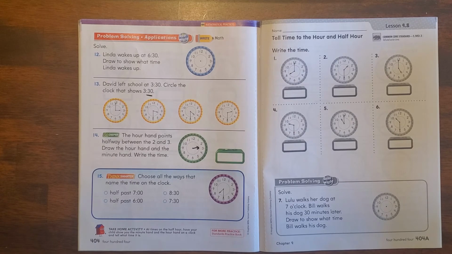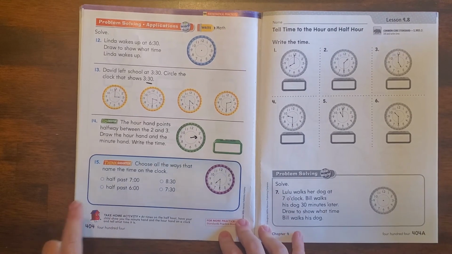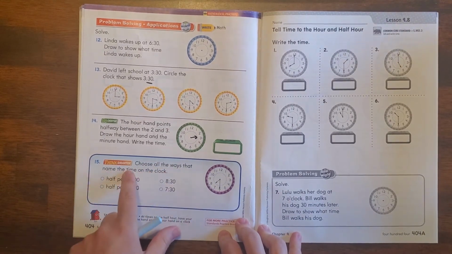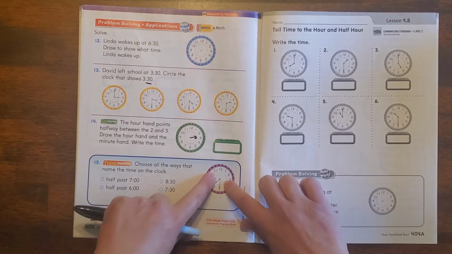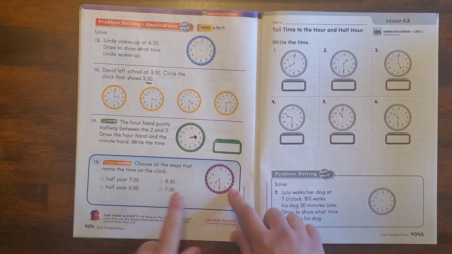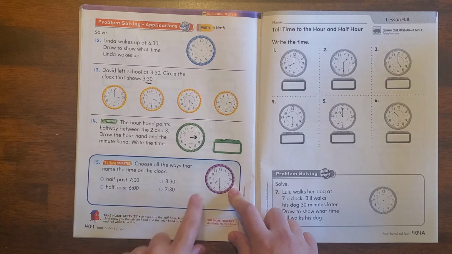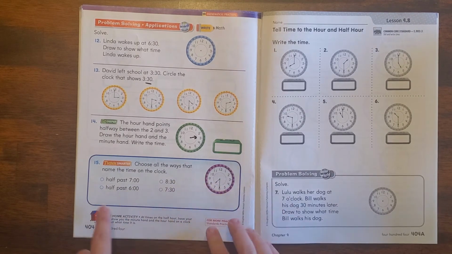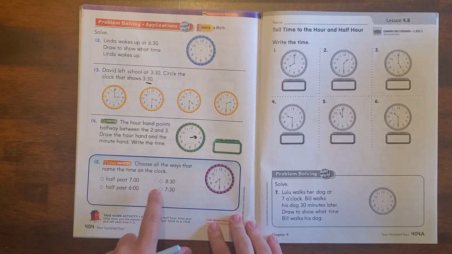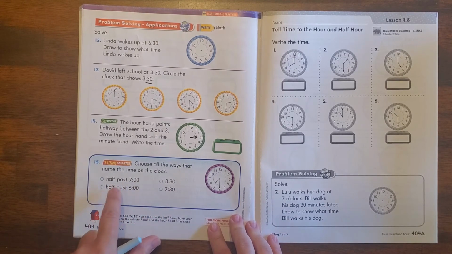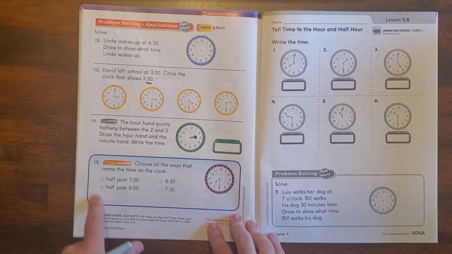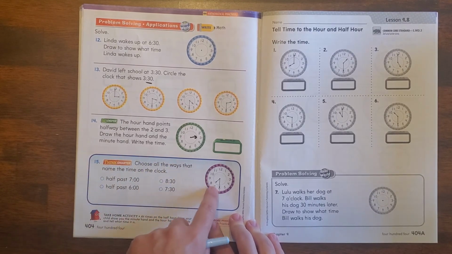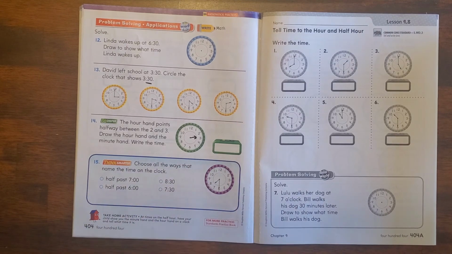Okay? So in number 15, it says choose all the ways that name the time on the clock. So look at the clock here. Now, what are all the ways that you can say this time? So we have 7:30, we have 8:30, we have 6:30, or 7:30. So I'm going to give you a hint. There are 2 ways that you can say this time.